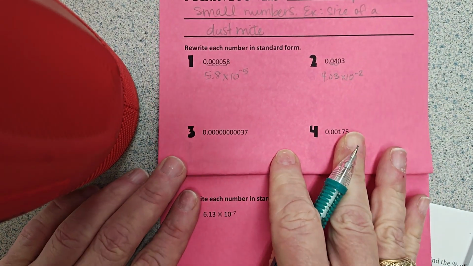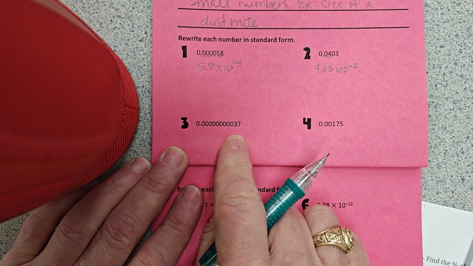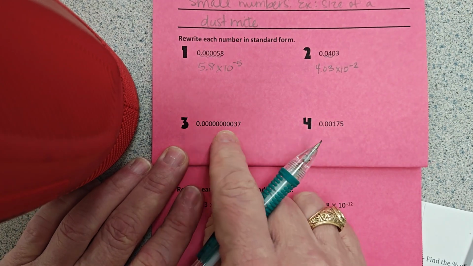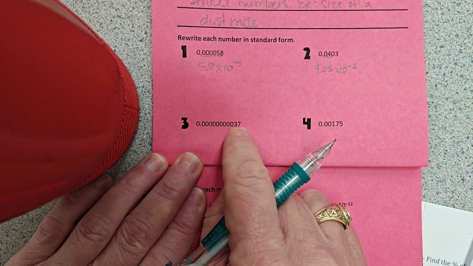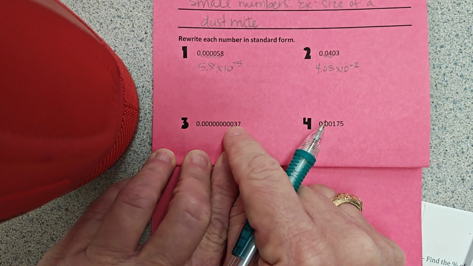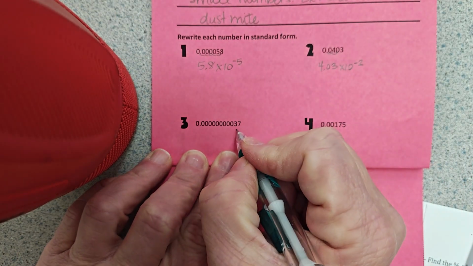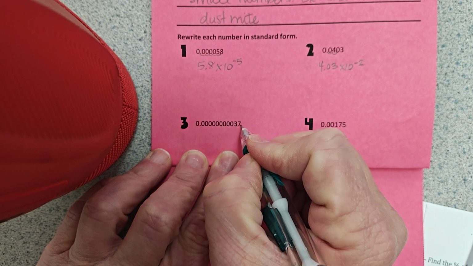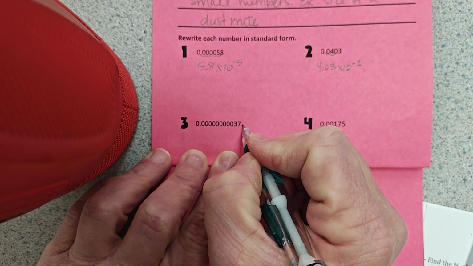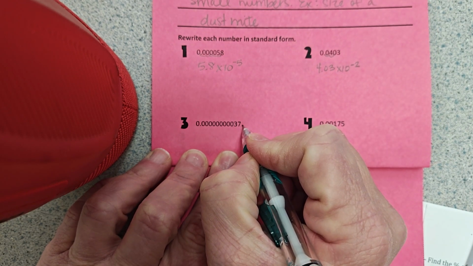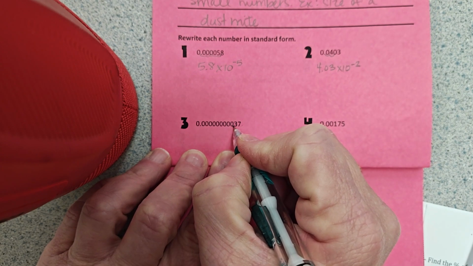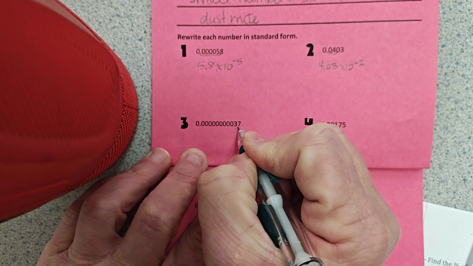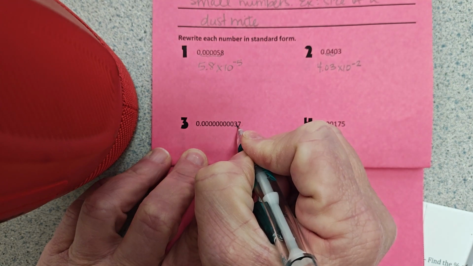All right, this one, obviously we're going to move it a lot farther, but whenever you're looking, make sure that you're putting the new decimal in between to make it a number between 1 and 10. So right here we have 37. If we put it here, that's too far over because 37 is too big. If we put it here, it's 0.37. That's too small, that's less than 1. So we want to move it over to where it'll be 3.7.